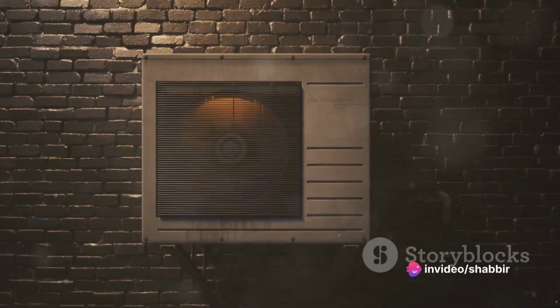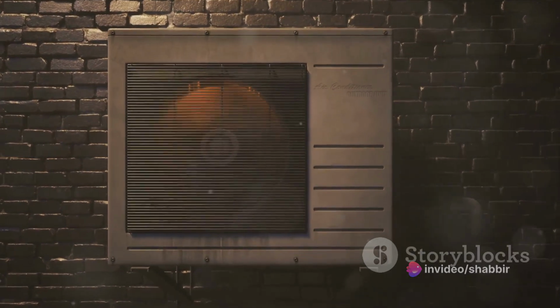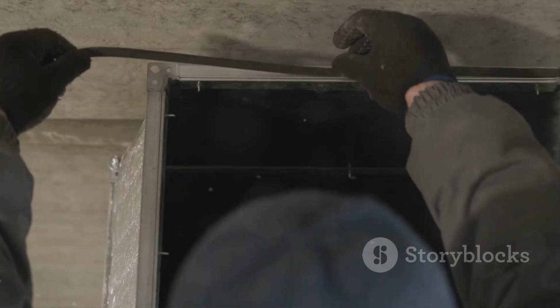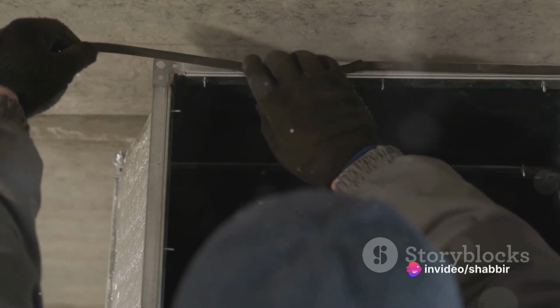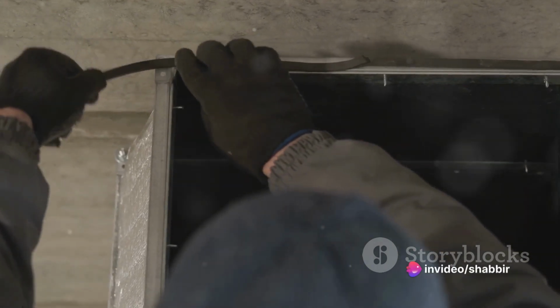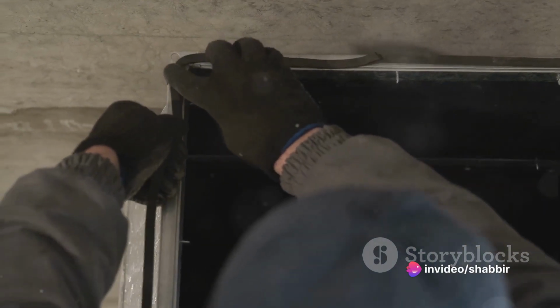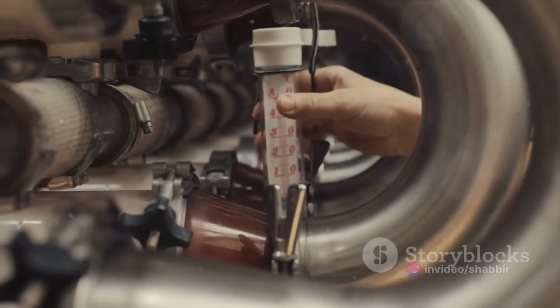Next, we discussed the conversion factors used in HVAC. 1 ton is equivalent to 12,000 BTU/HR and 3.516 kilowatts. These conversion factors are used to translate between different units of measurement and are essential for accurate calculations and designs.